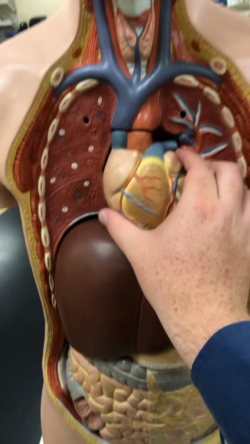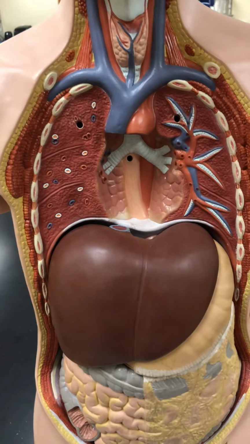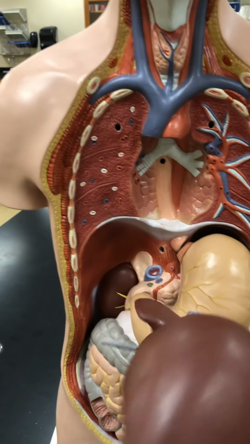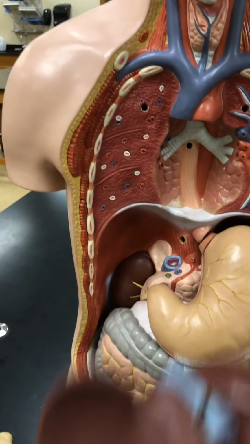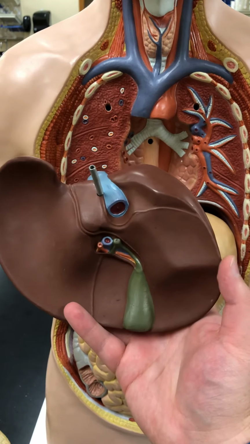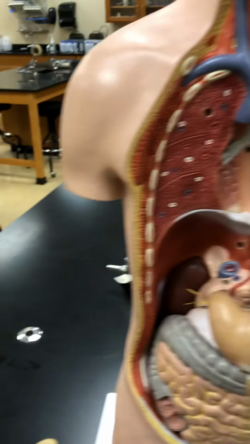So let's go back up here, pull off the heart, and then pull off the liver. On the back side of the liver, if we look posterior to the liver is the gallbladder. That green organ is the gallbladder. The brownish red color is the liver.